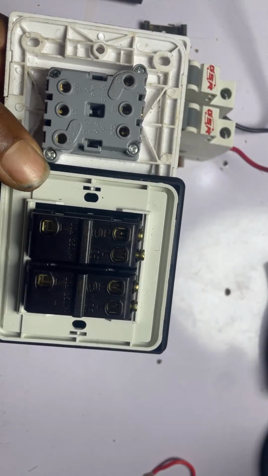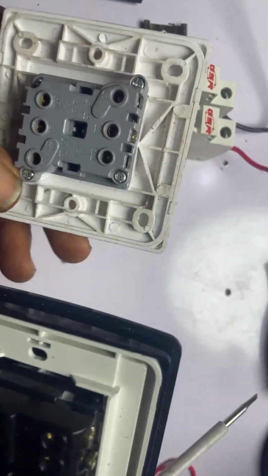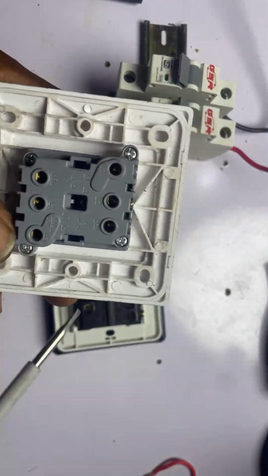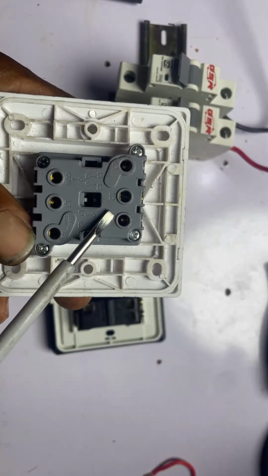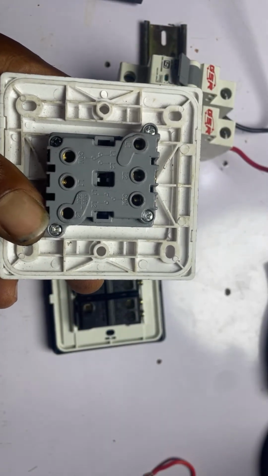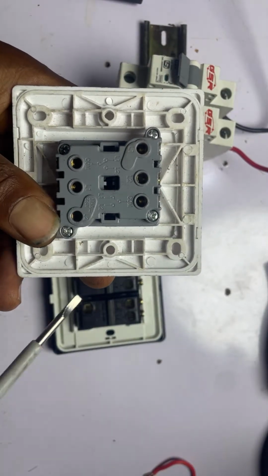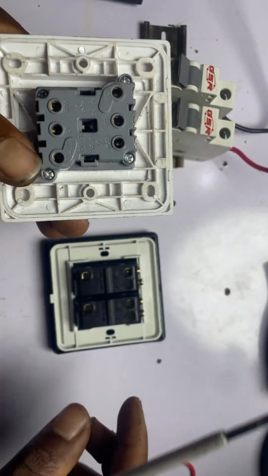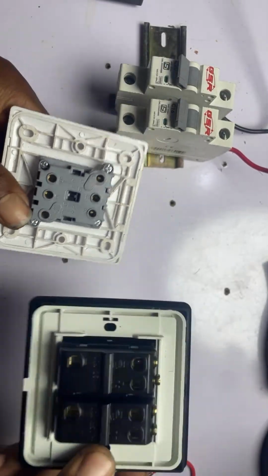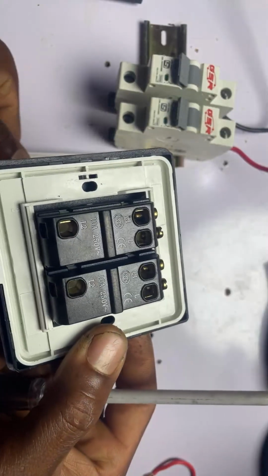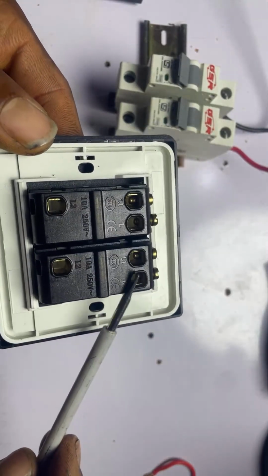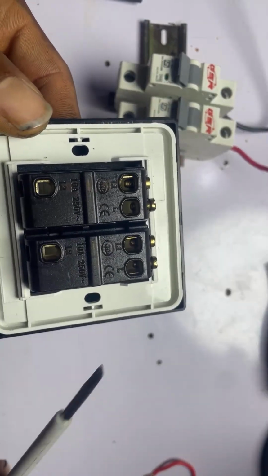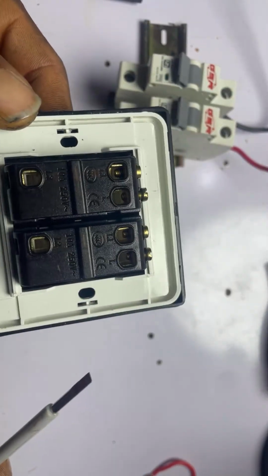What I want you to know is that with any switch you are dealing with, once you see common, just know that that's where you connect your live wire, your power from your distribution board or from your breaker. And also, if you see L, just know that that's where you connect your live wire.